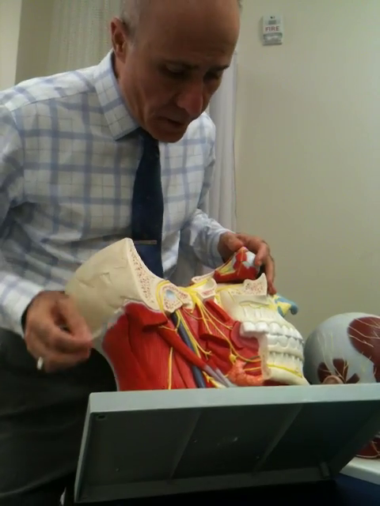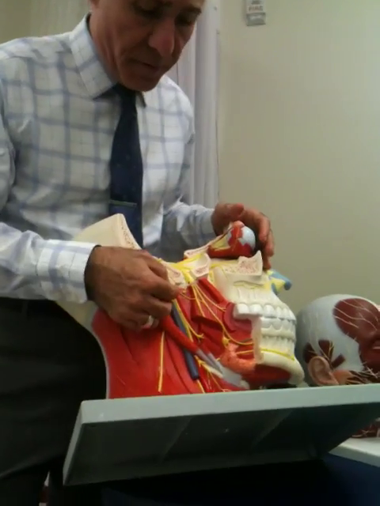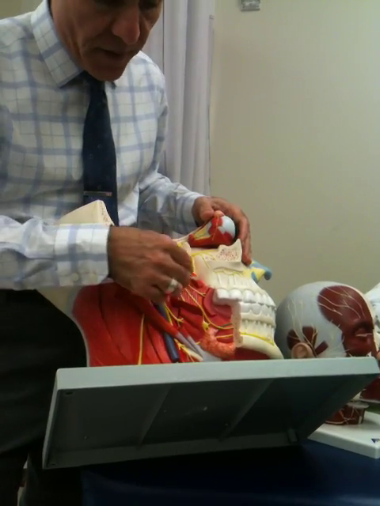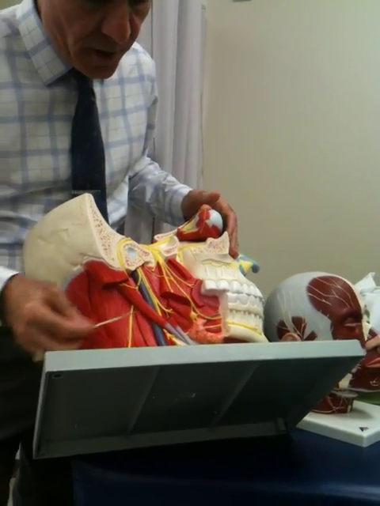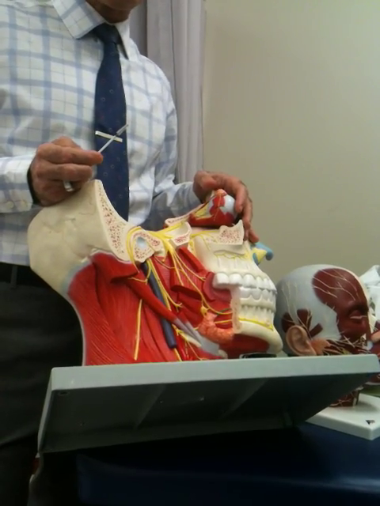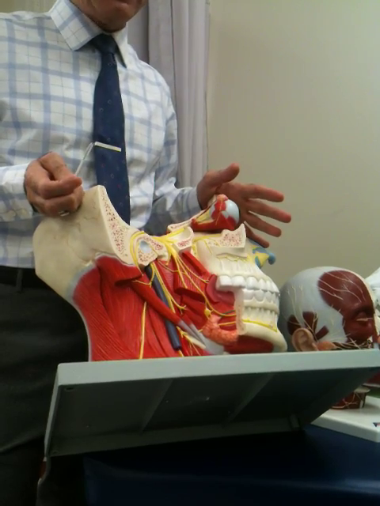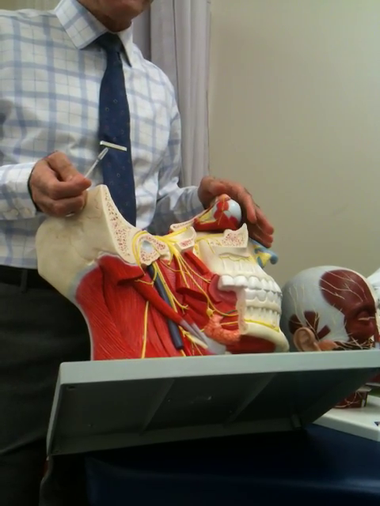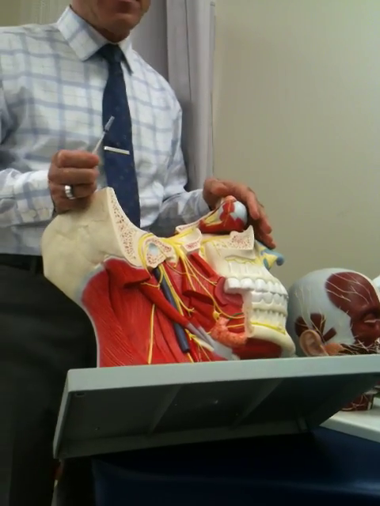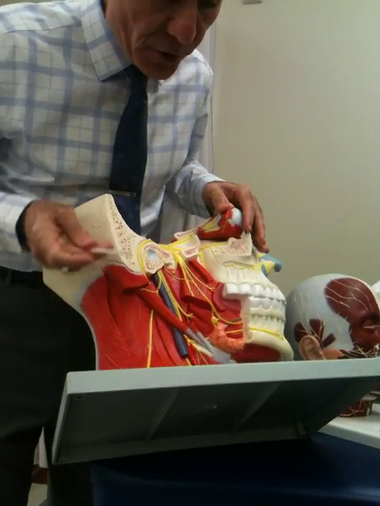All right. Let's see. This is the buccal branch, the trigeminal from V3. It's going to supply some of these muscles of mastication. What's another muscle of mastication that's not here? Masseter. Nerve supply? Masseter is V3. What about the temporalis? V3 as well, the temporal nerve.